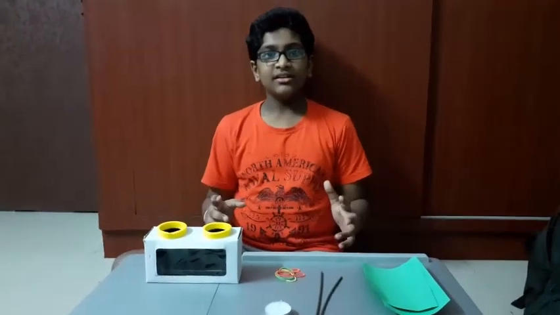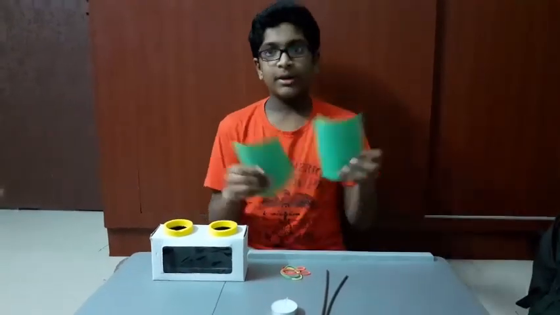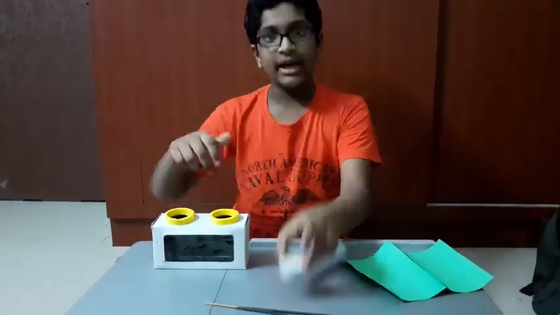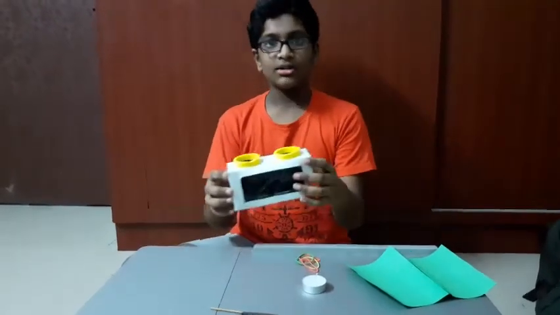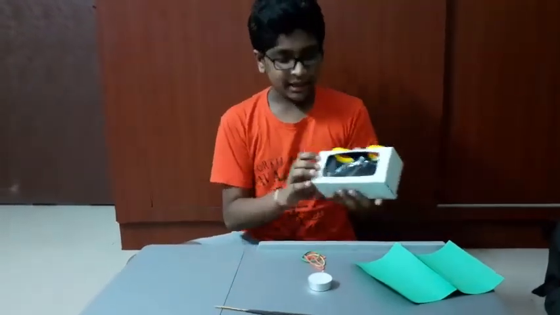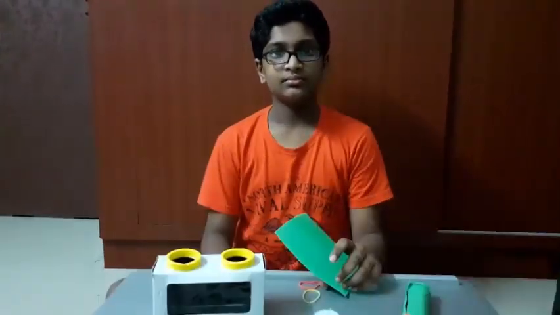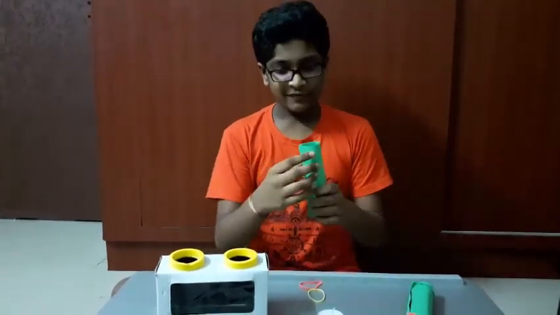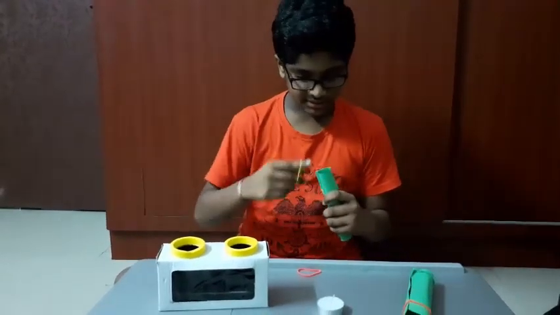Experiments. Hello everybody. The materials required for this experiment are two papers, incense sticks, a candle, rubber bands, and a box with two holes on the top and covered with a transparent sheet at the front. First, fold the papers into a cylinder and fasten it using the rubber bands on both sides.